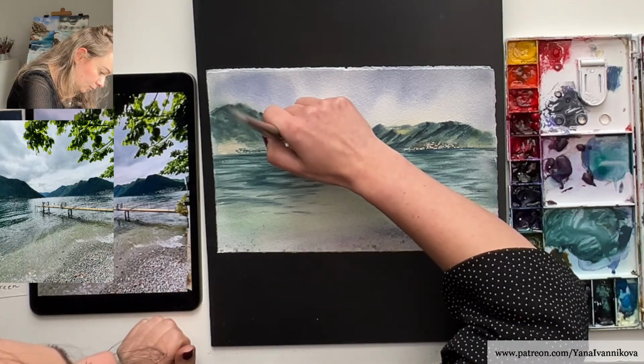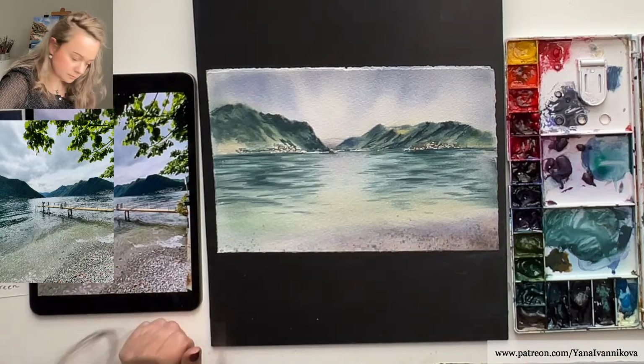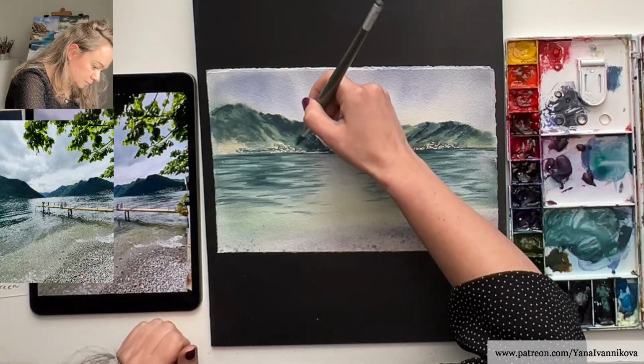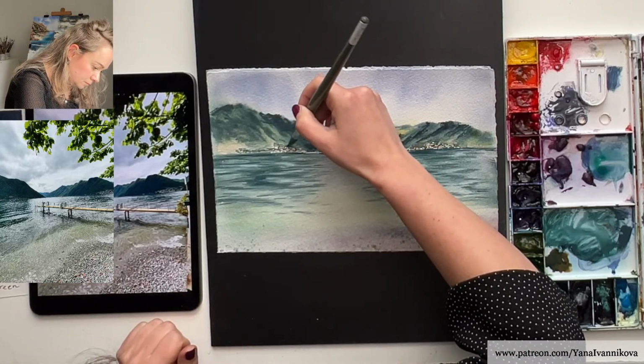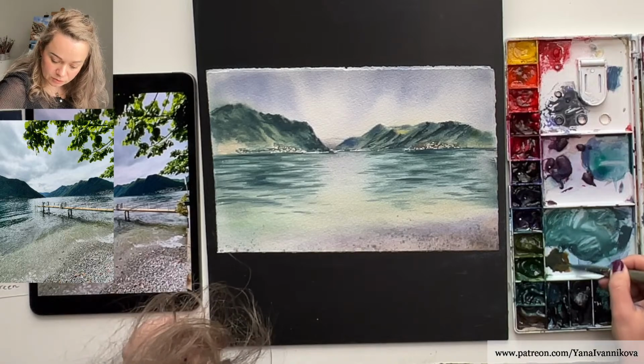And pulling upper, and adding additional colors.